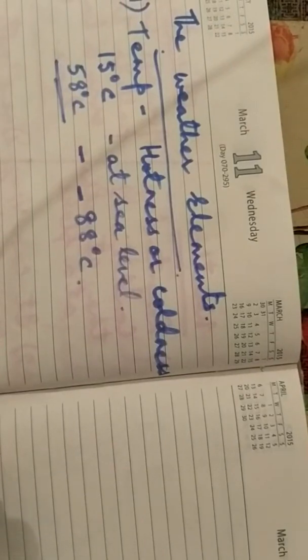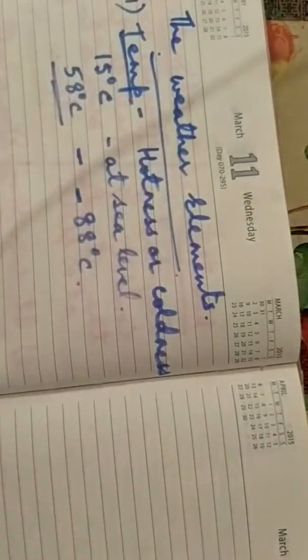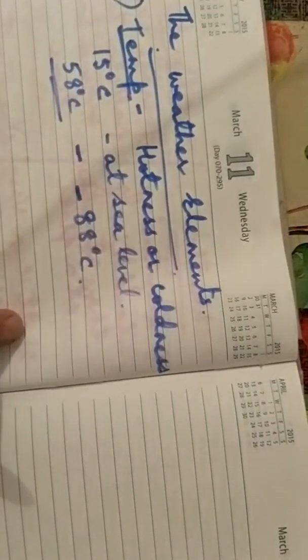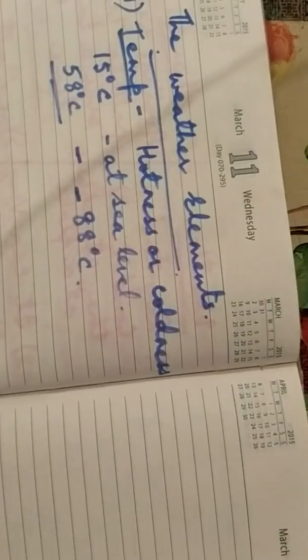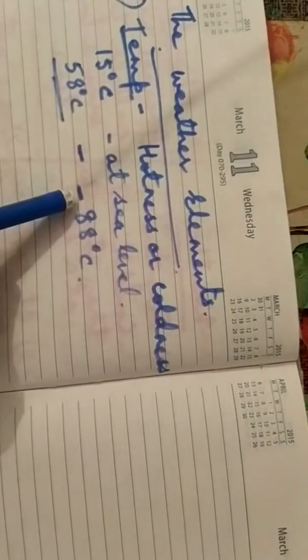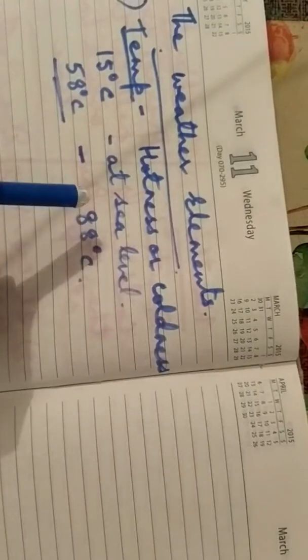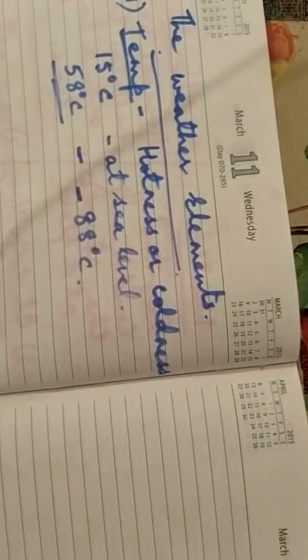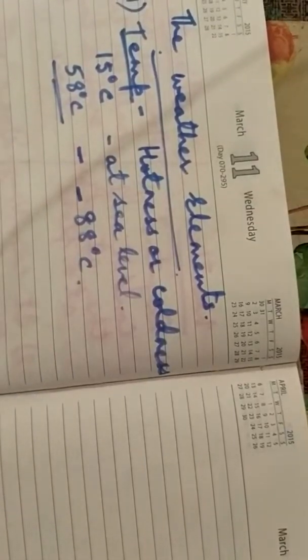So now it is clear what is temperature. It is the indicator of the degree of hotness or coolness of the air, and it varies from about 58 degrees Celsius to minus 88 degrees Celsius, and it is maximum near the tropical region, whereas minimum near the poles. Now the second one is the humidity.